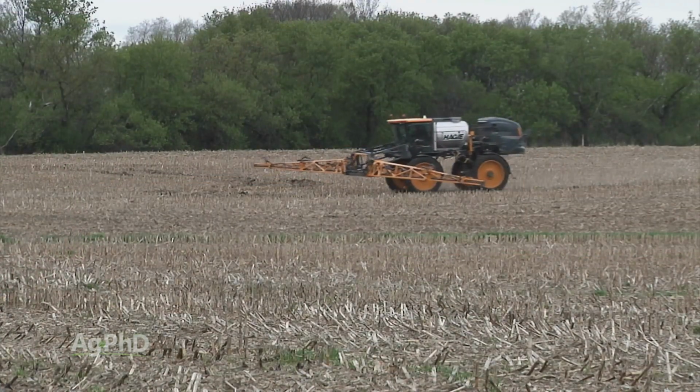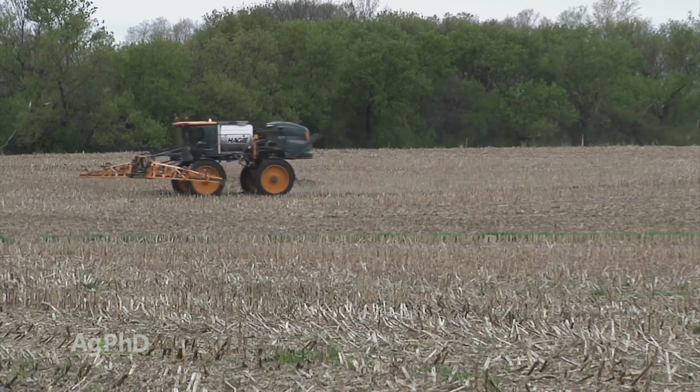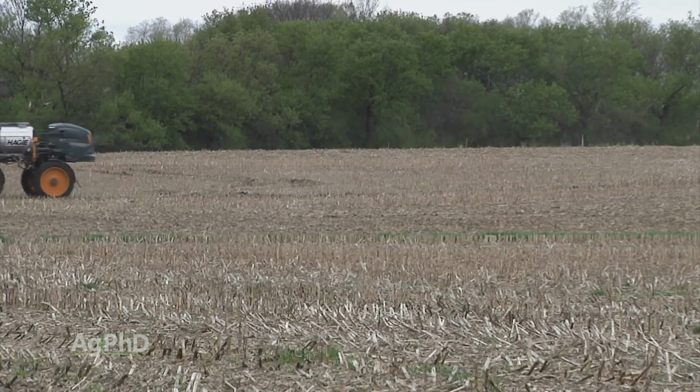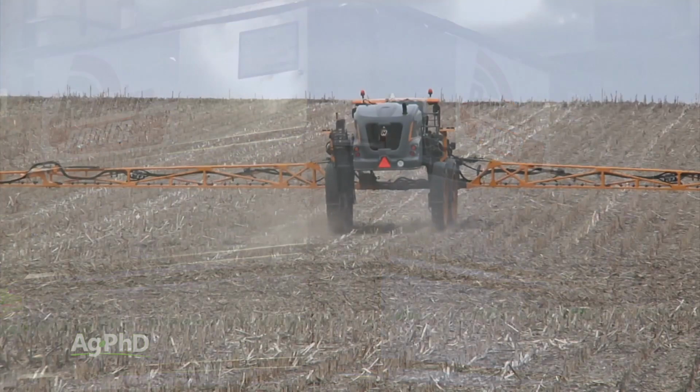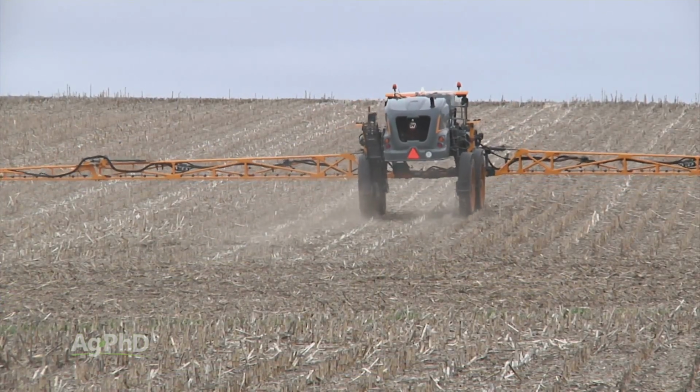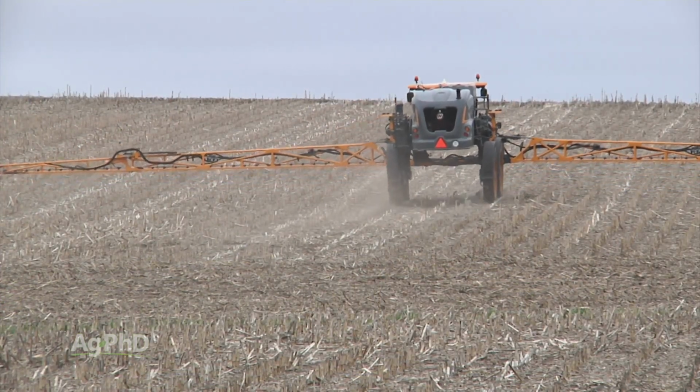If you're after a perennial weed, most of the perennials are still very susceptible to Roundup, and then yeah, we would suggest going with a very high rate of Roundup, low water volume, get as much of that Roundup into the plant as quickly as possible, kill the whole root system. That's great. But most burn down situations, we're not after those perennials.